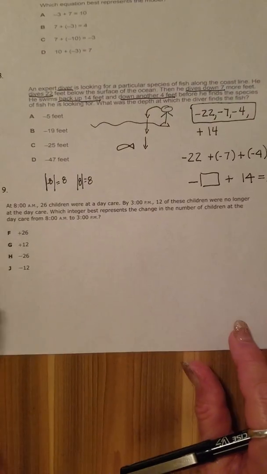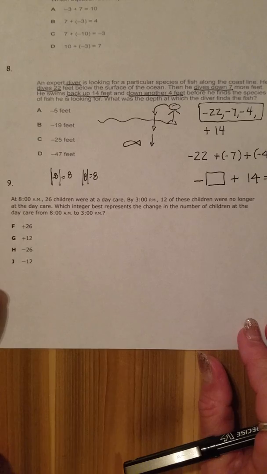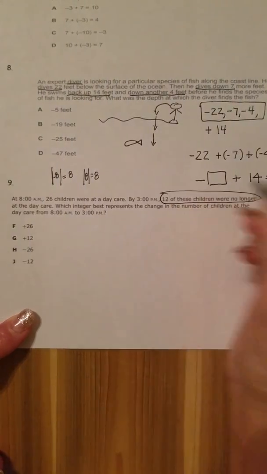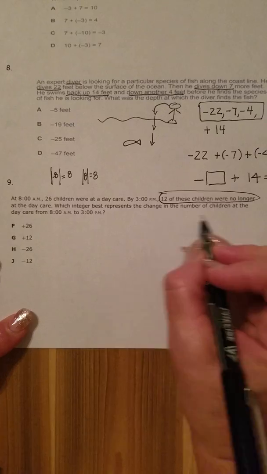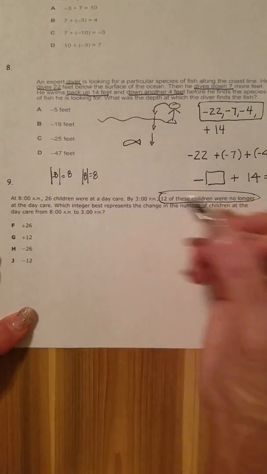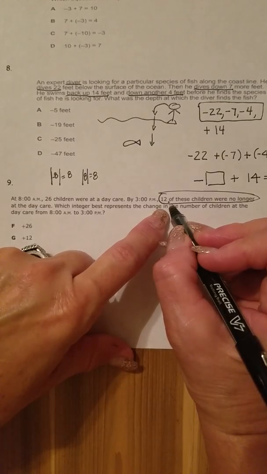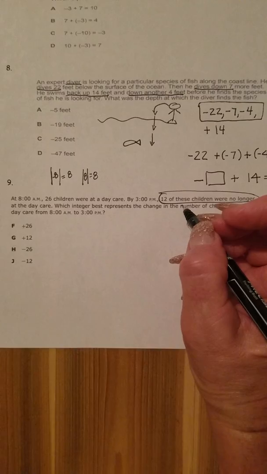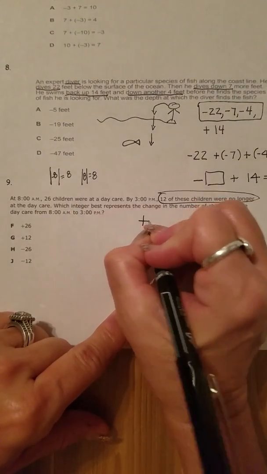Number 9. At 8 a.m., 26 children were at a daycare. By 3 p.m., 12 of these children were no longer there at the daycare. Which integer best represents the change in the number of children at the daycare from 8 to 3 p.m.? So, what happened to these 12? What did they do? Did they come back into the daycare, or did they leave the daycare?